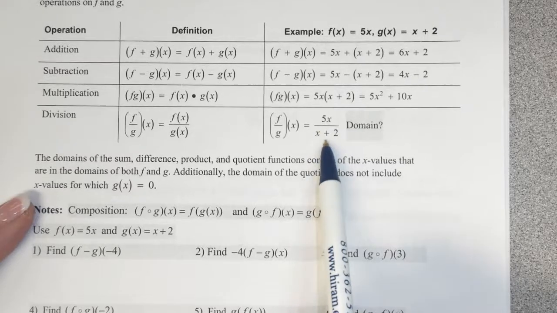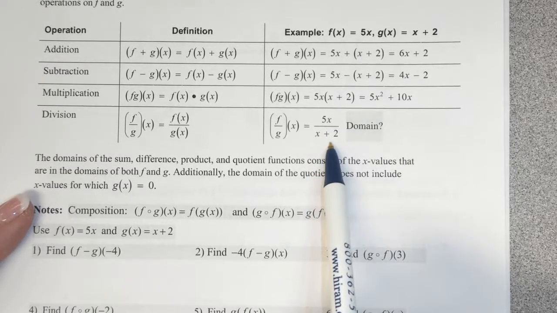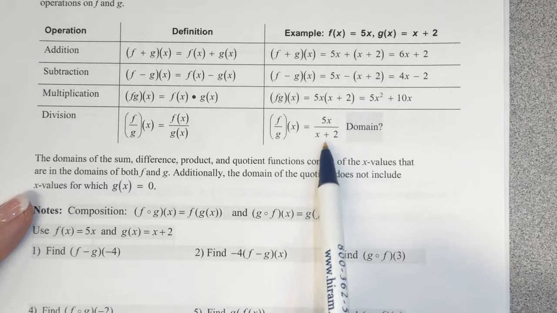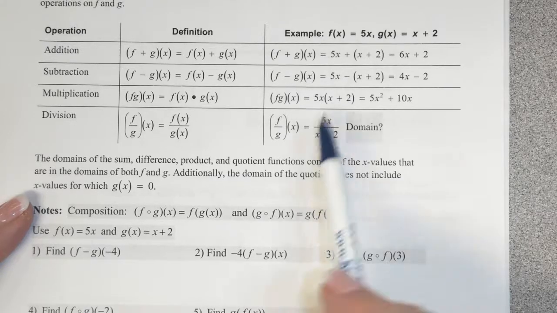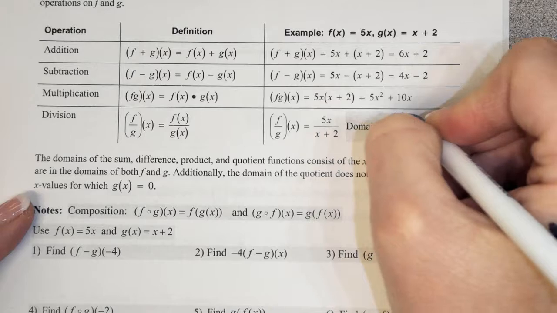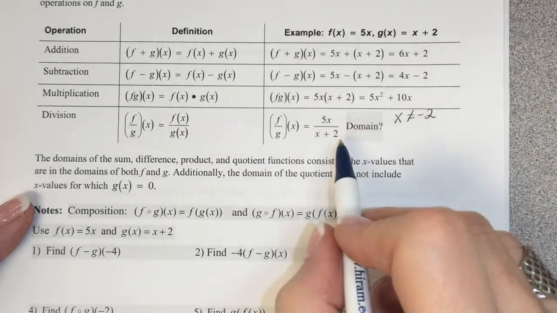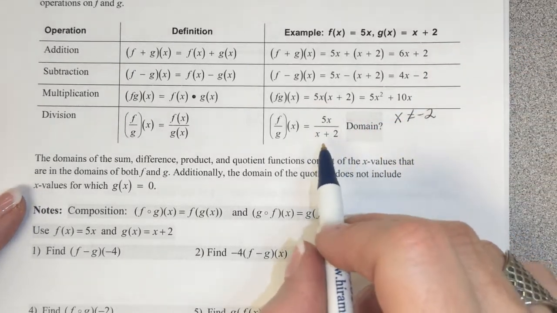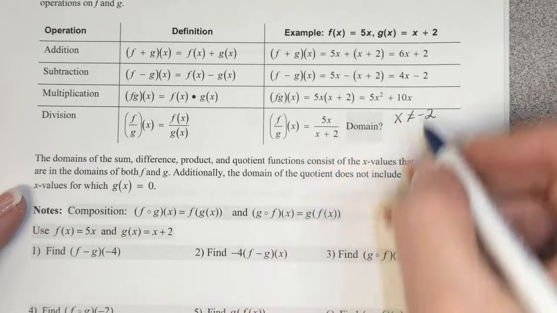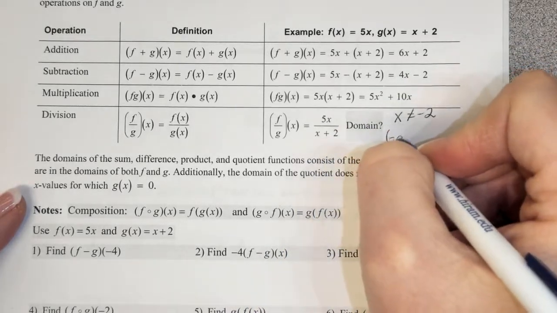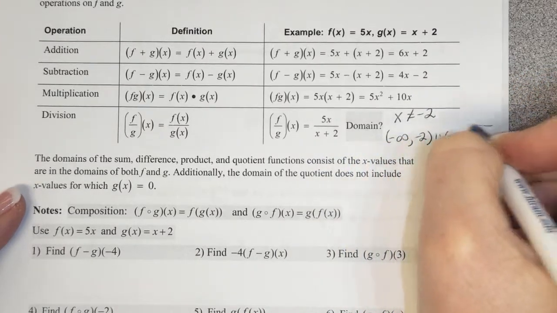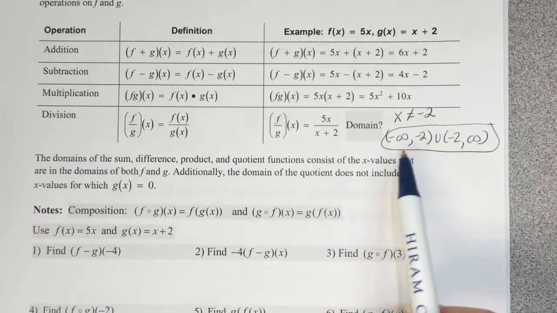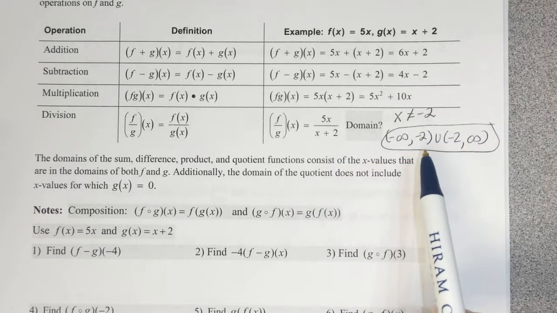By the way, what's the domain here on this one? What is it that x would not be allowed to be equal to? Somebody knew. Yeah. Good. X could not equal -2 because we're not allowed to divide by 0, and that would force it to be 0. If I wanted to write it in interval notation, it would be -infinity to -2 union -2 to infinity. That'd be the way I could write the domain in interval notation.